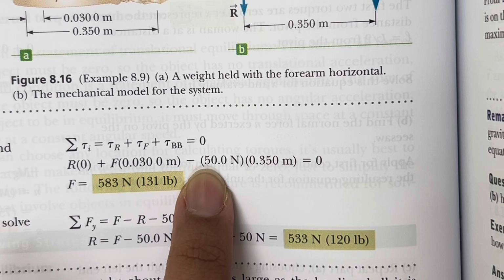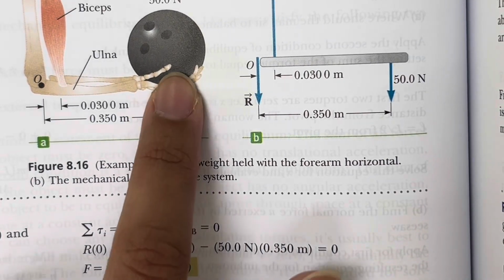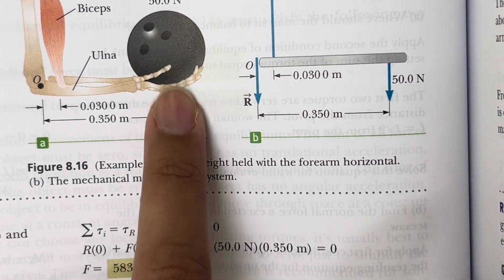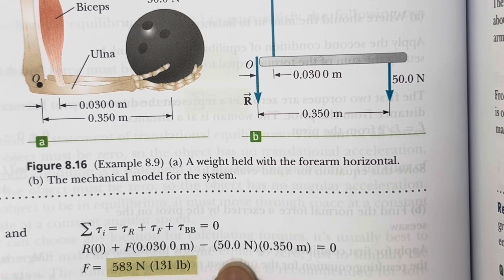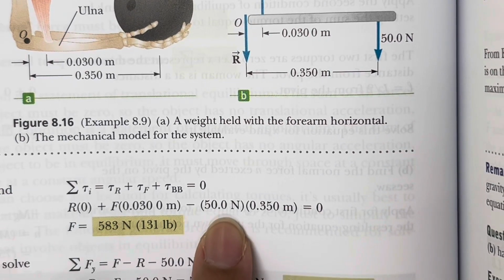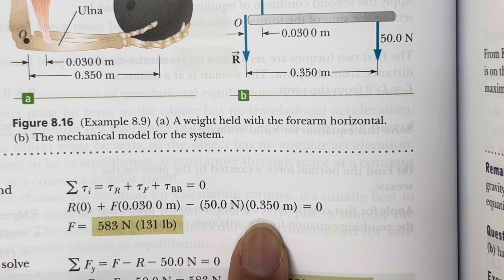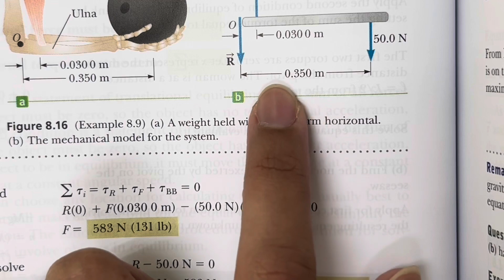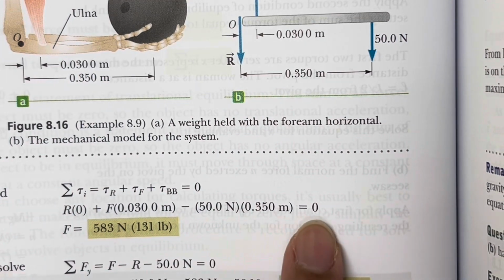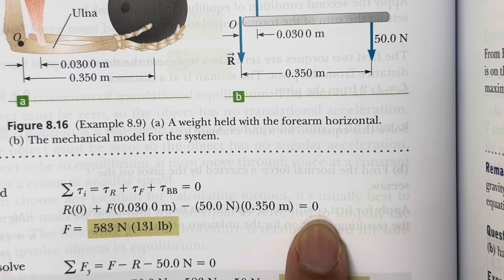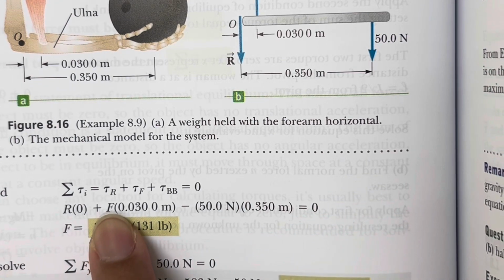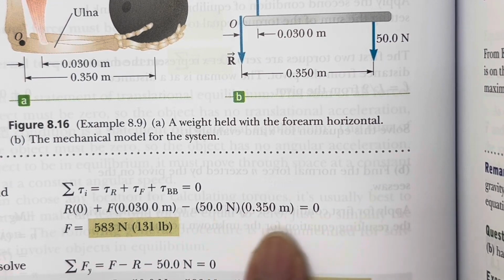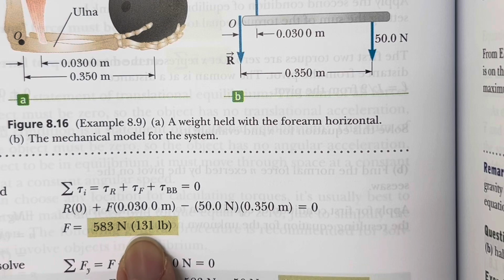The bowling ball has weight which is downward, and it rotates clockwise, so we have a negative value: the weight of the bowling ball times its displacement to the center of the axis, 0.35. Equate with 0 because it is equilibrium torque. Then move the terms to the right side, and you will get 583 Newton.